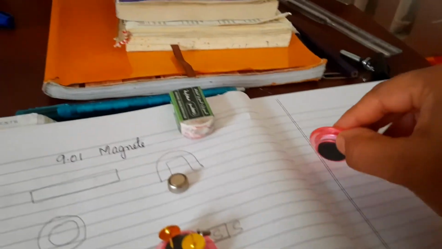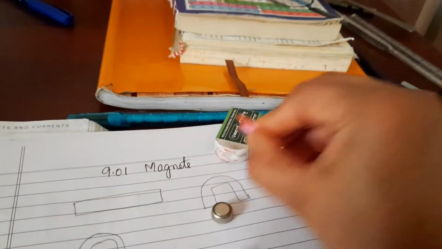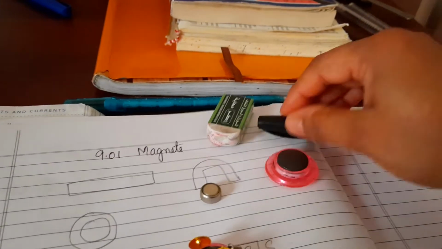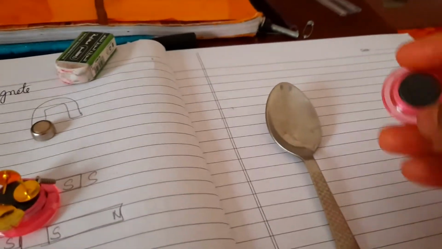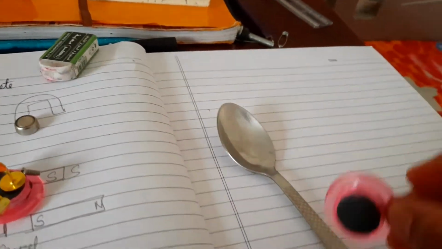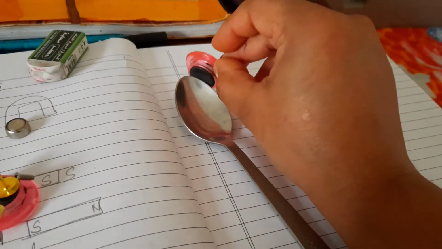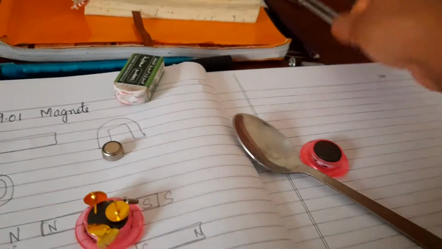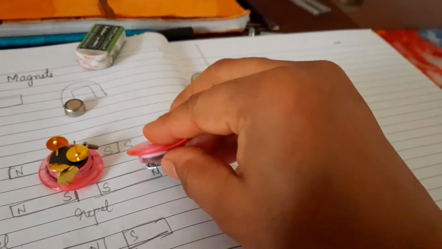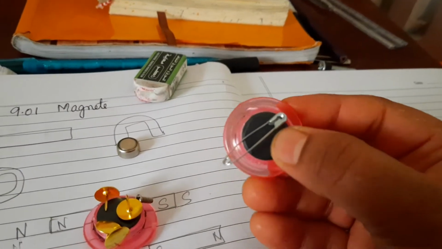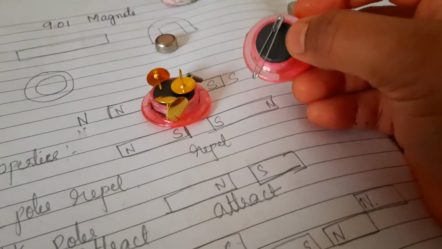But if I bring it near to the rubber, or even this cap, will it attract? No. Even if I bring it near to the spoon, it will not attract, though the spoon is made up of steel, because it is stainless steel. But if I bring the steel pins, which are made up of pure steel, they will attract. So the material which attracts to the magnet is called a magnetic material.